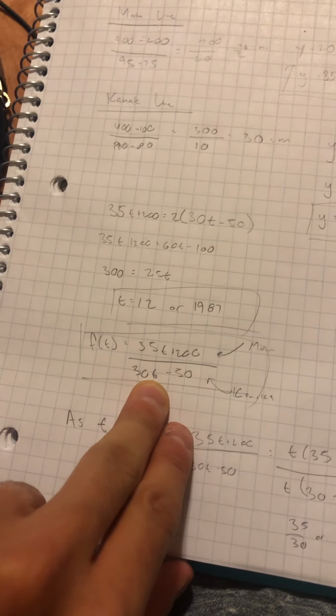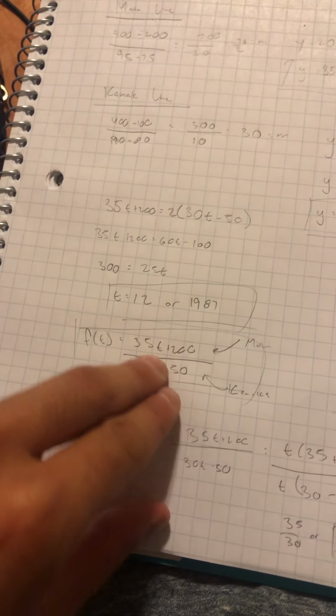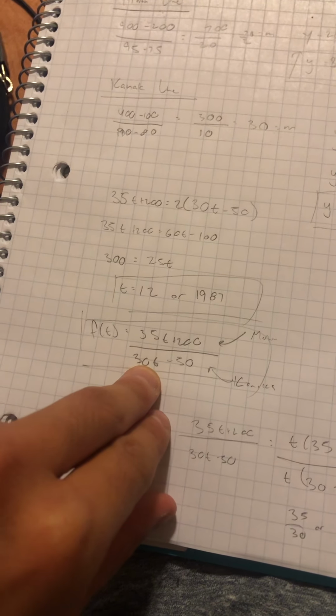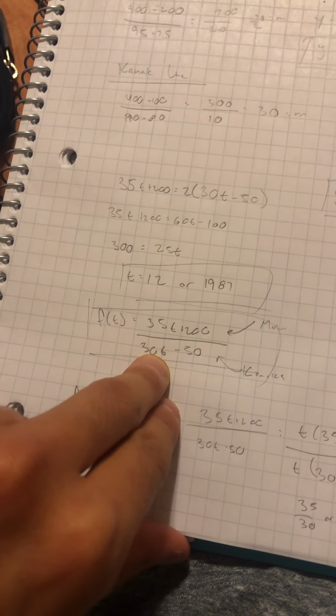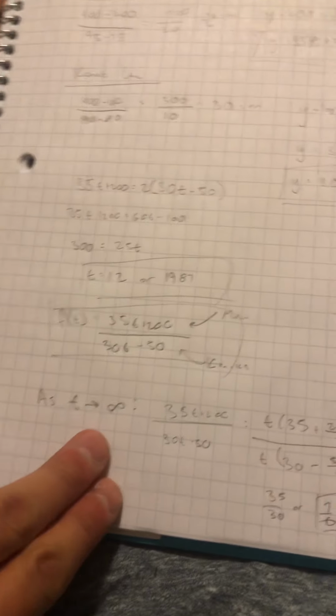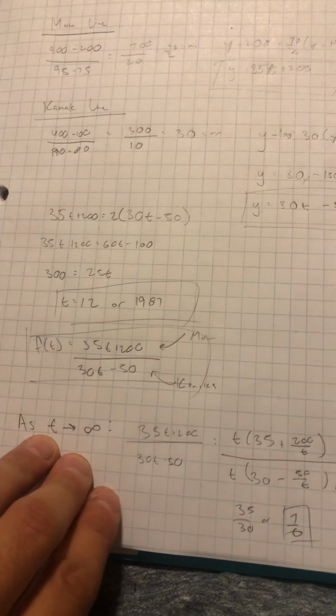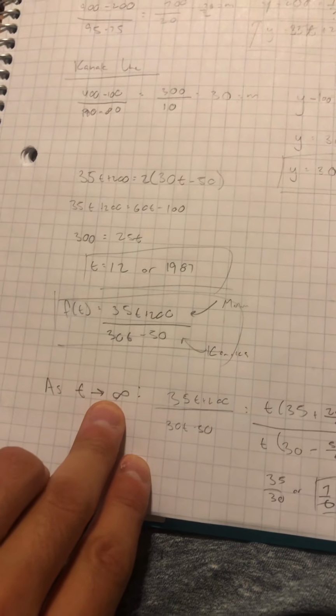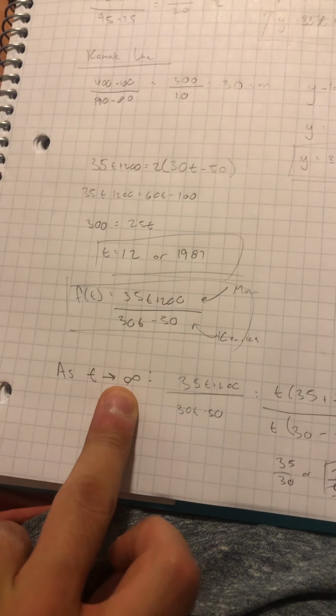Then it asks us to find a function that represents the ratio of the price between the Martin and the Kamaka over time. So it's really easy. You just put the equation of the Martin over the equation of the Kamaka, and that's it. That's your equation. Where it gets a little trickier is what it asks for: in the long run, what will be the ratio of the prices of the ukes?